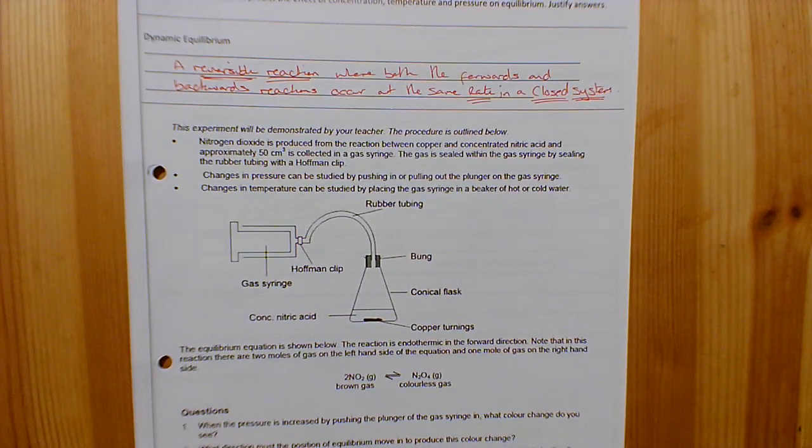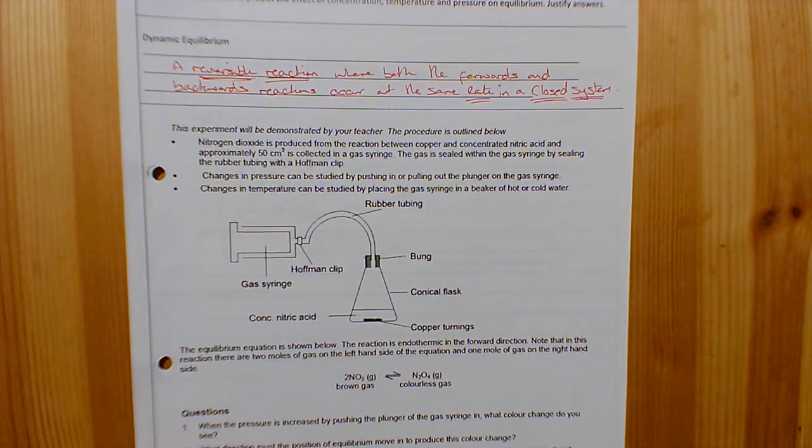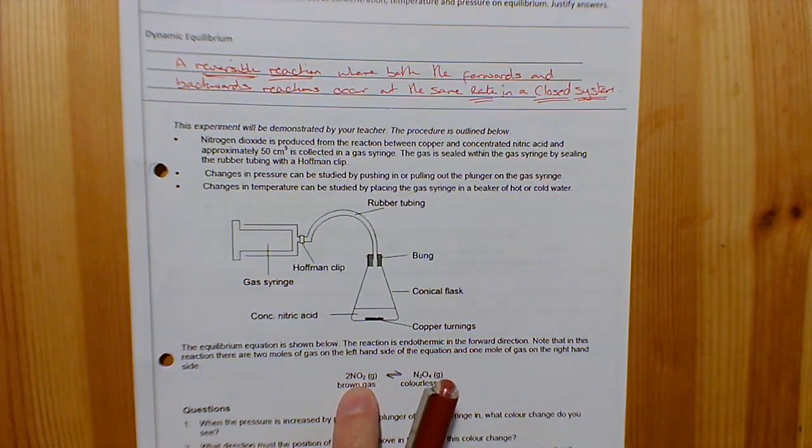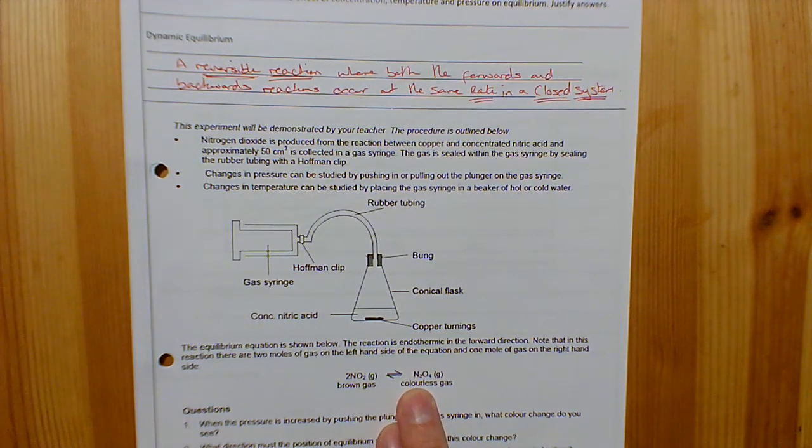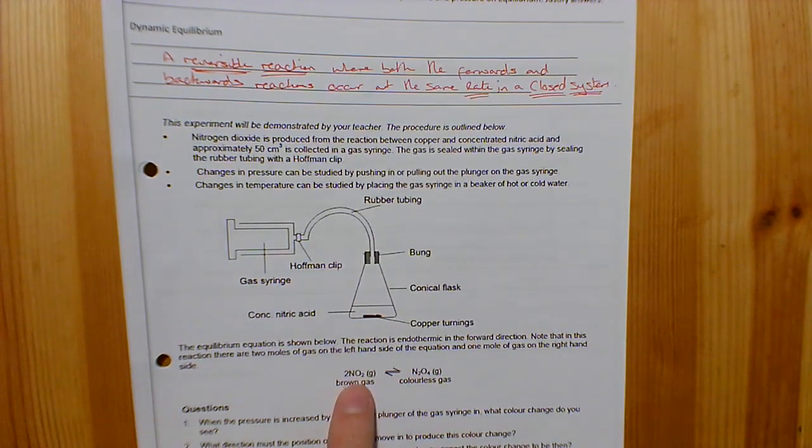So here we have a reaction between nitric acid and copper turnings. And what that does is it produces nitrogen dioxide gas, which is a toxic brown gas, which is why I couldn't film it to demonstrate for you, because it's quite toxic. And that forms a dynamic equilibrium with N2O4. Now, as long as this is in a closed system, we will get an equilibrium established between these two different nitrogen oxides. Now, this one here is a brown gas, but this one here is a colorless gas.